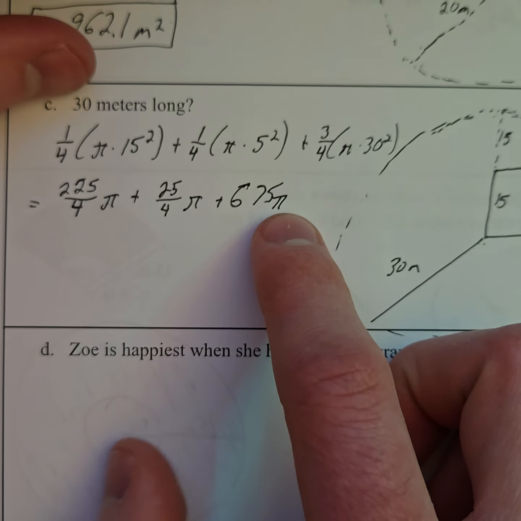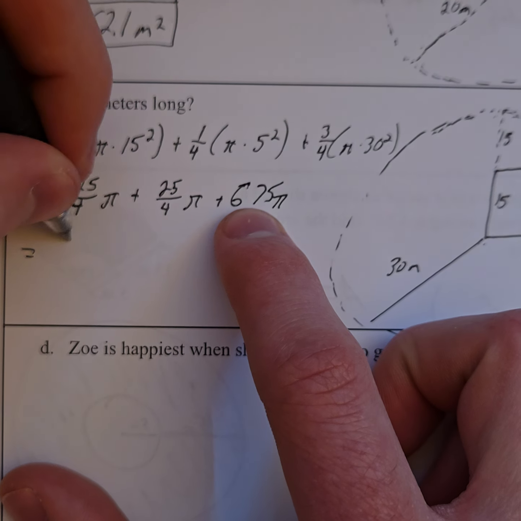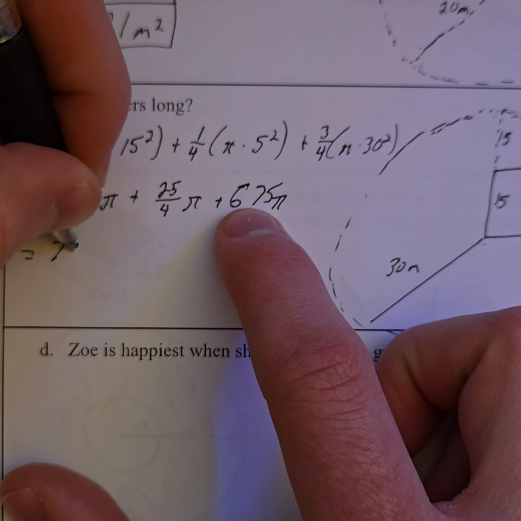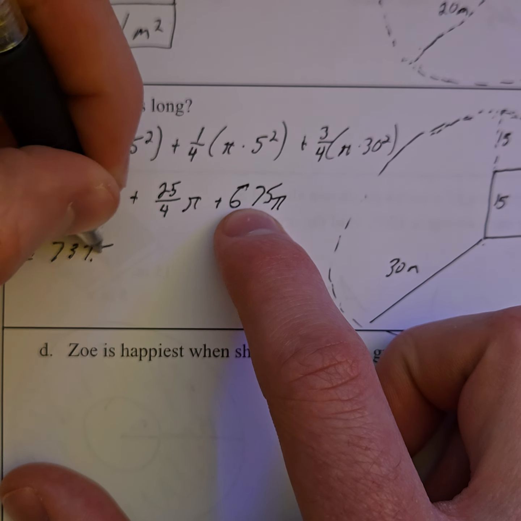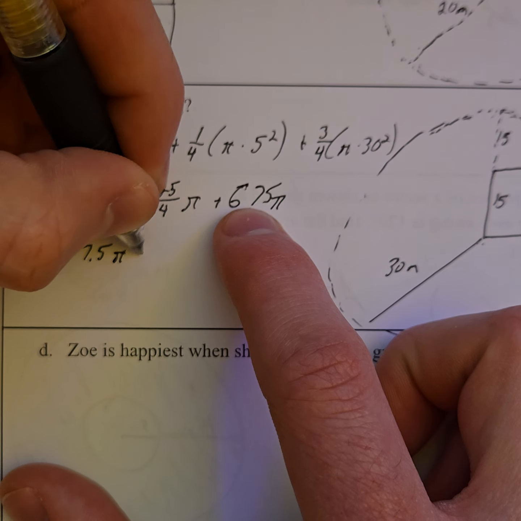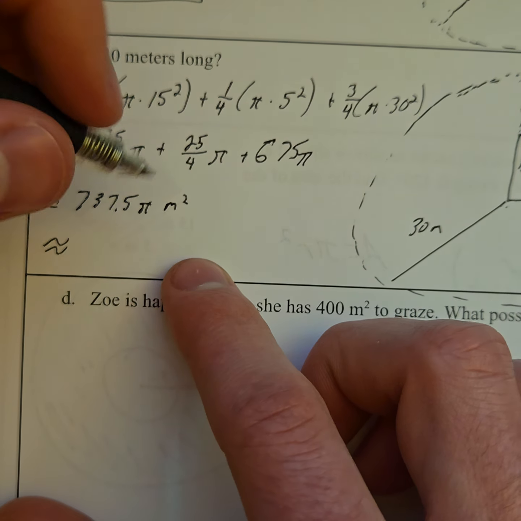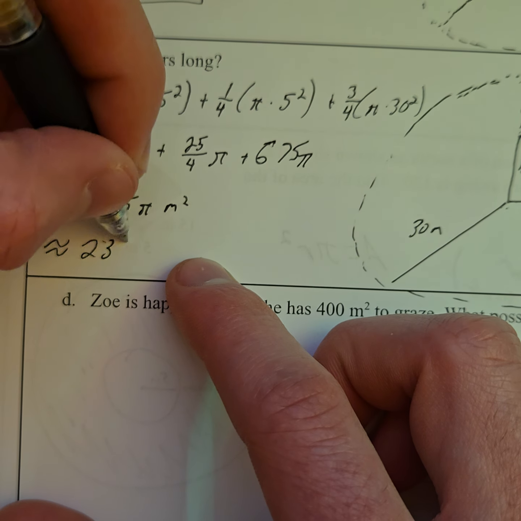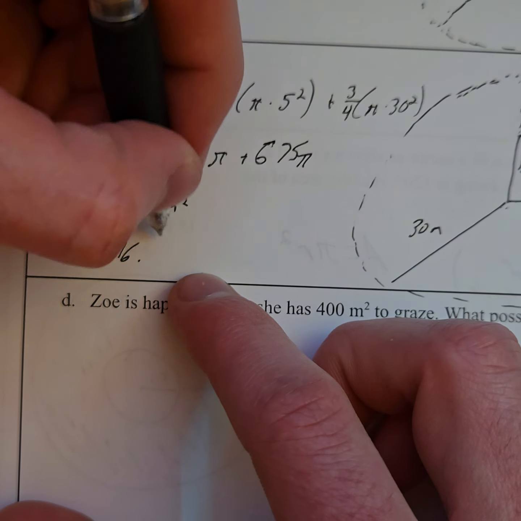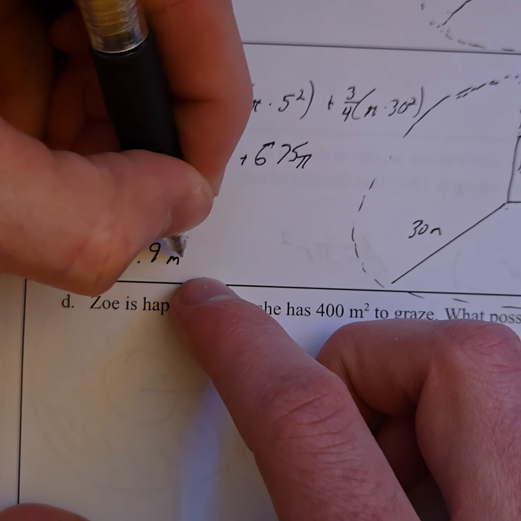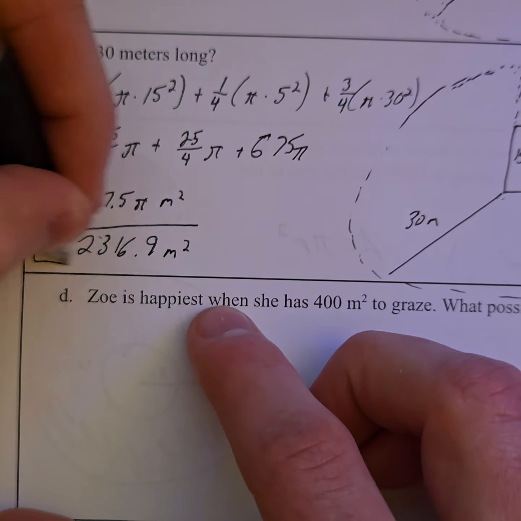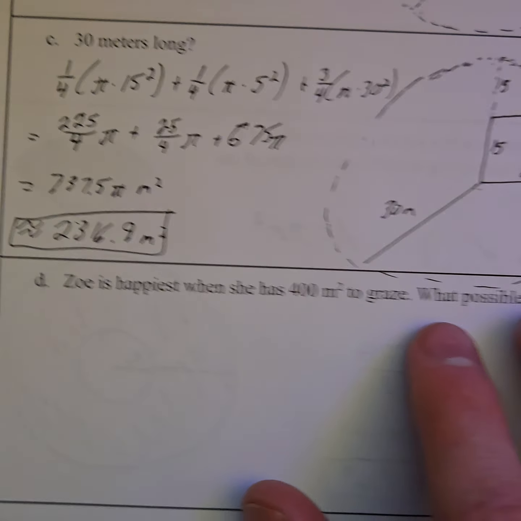Okay, and now if you add all these together, that ends up being around 737.5 pi square meters. And if you type that in your calculator, you end up getting 2,316.9 square meters. There you go.